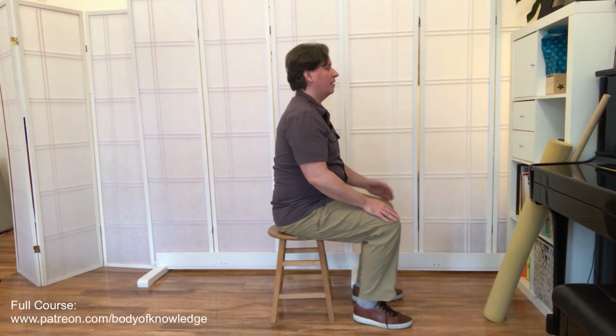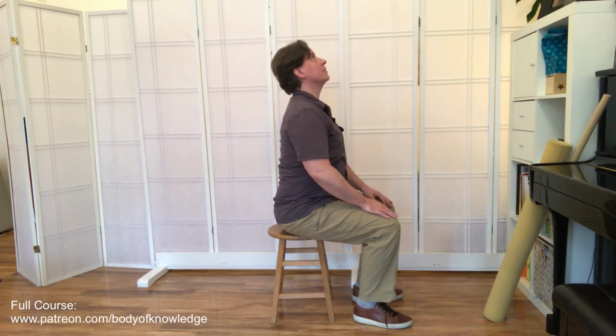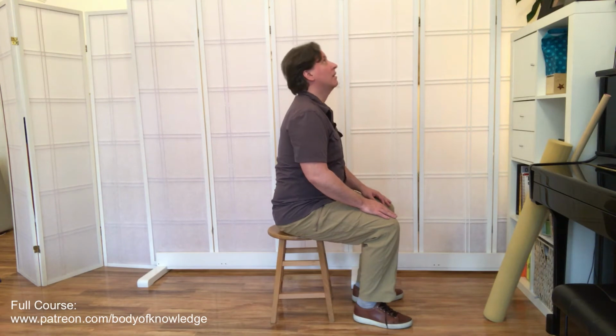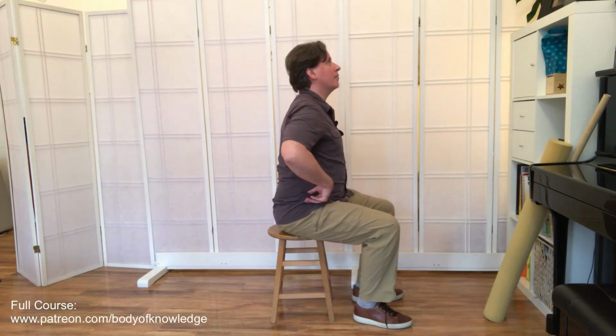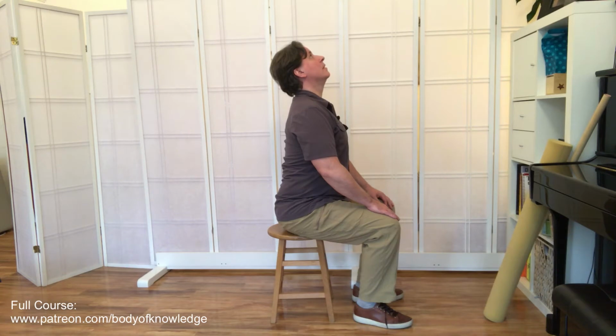But why not develop the functional ability to look up by engaging the whole of yourself to do so? So once again, I'm not having to compress the back of my neck to lift, but I can do something with my pelvis, something with my torso. My abdomen kind of lifts into me a little bit. Yeah?